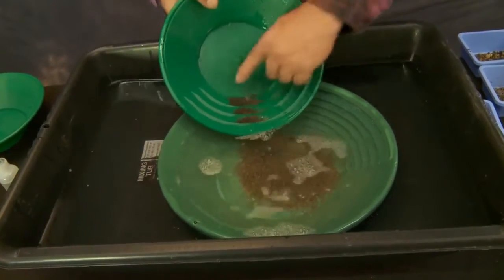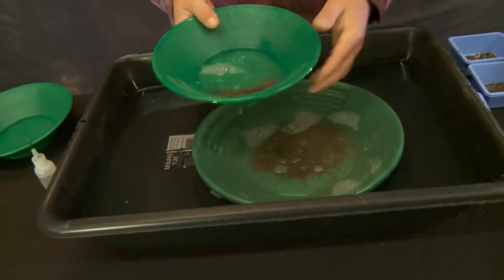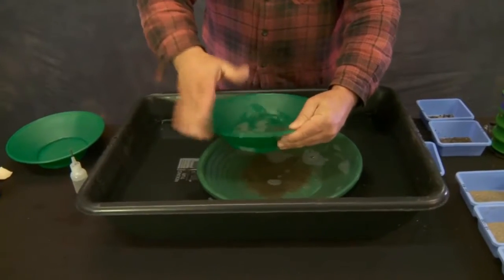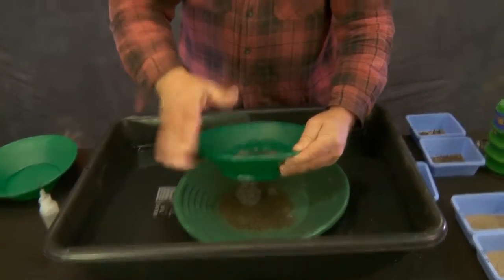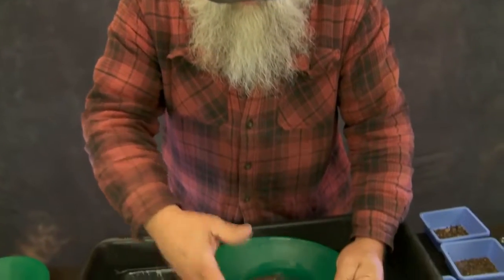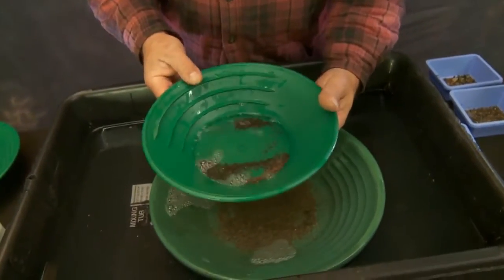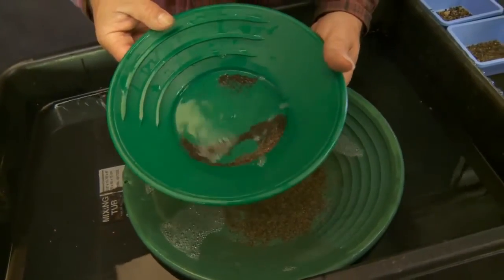Now we've got just down to that black sand. We're going to bring it all back down to the bottom. We're going to do that rub your belly, pat your head technique. And that's exactly why we don't do it that way, because you can transfer gold out of your pan.